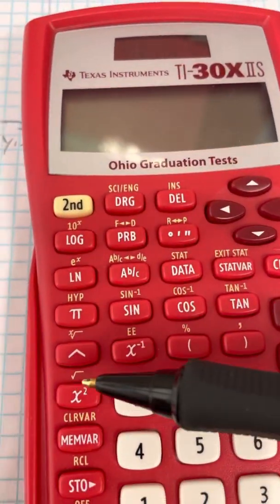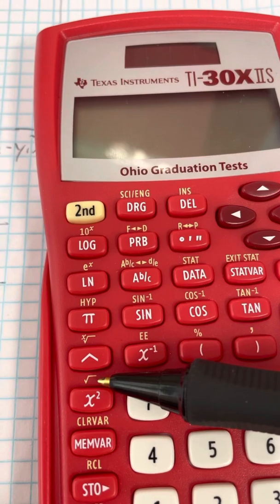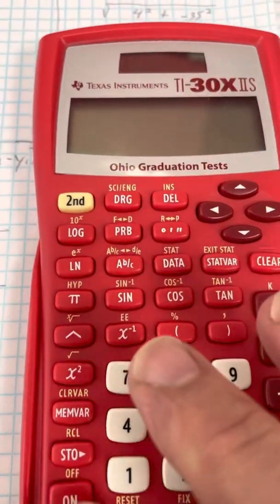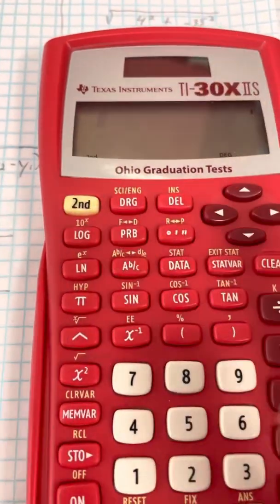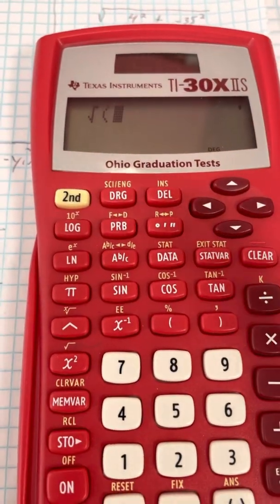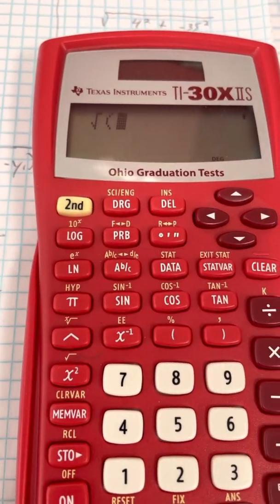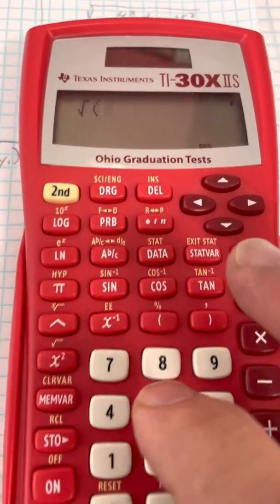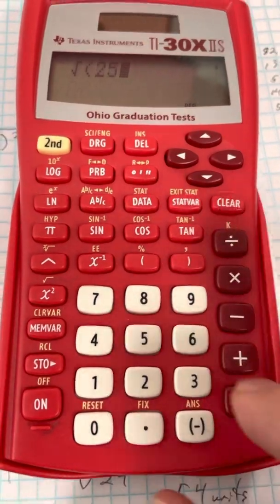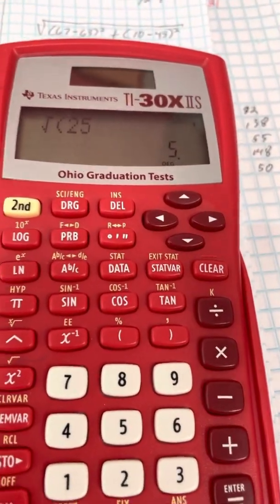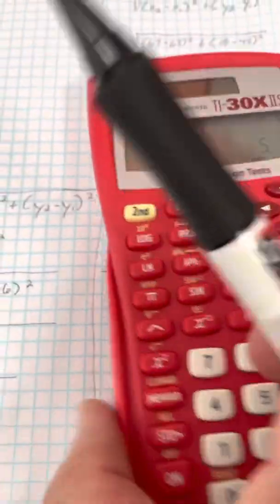And remember that square root button on whatever calculator you're looking at is going to look like this. Even if you're using Desmos, you would be using that. To get to it on this calculator, I have to hit the second button. I think on your graphing calculators too, you have to hit the second button. And then just plug it in. You don't have to put the back parentheses if you don't want. You could and still get the same answer, and it's 5.